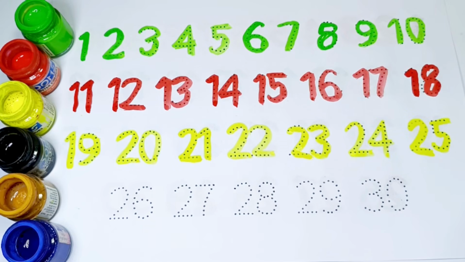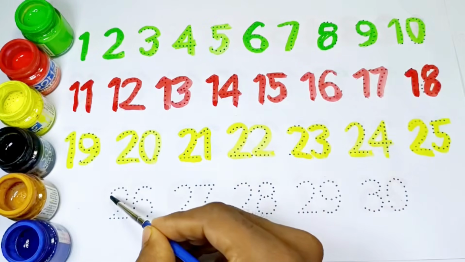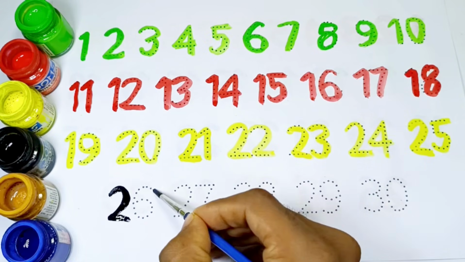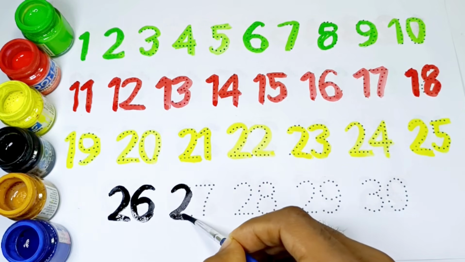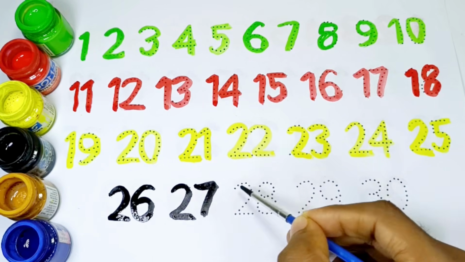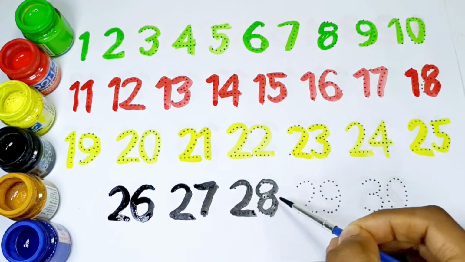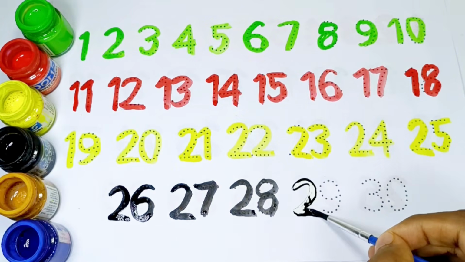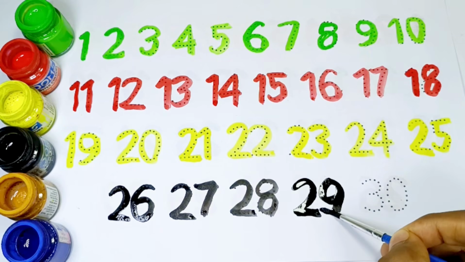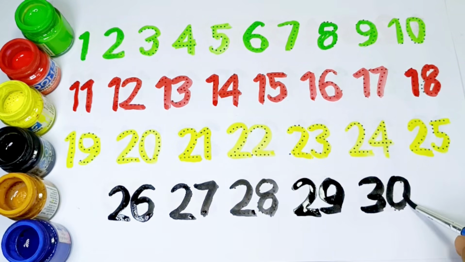Kids, now you draw the number 26 and use black color. 26, 27, 28, 29, and 30.